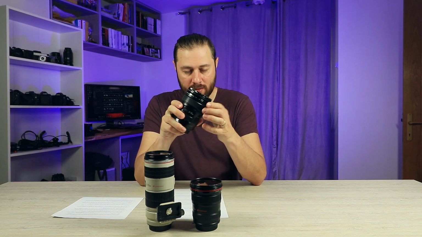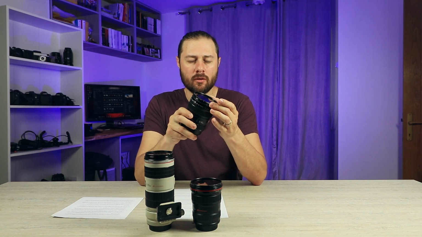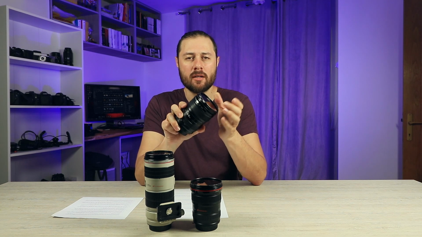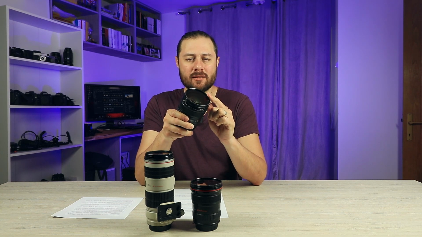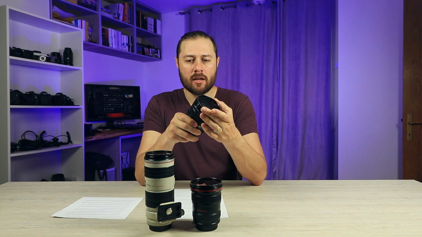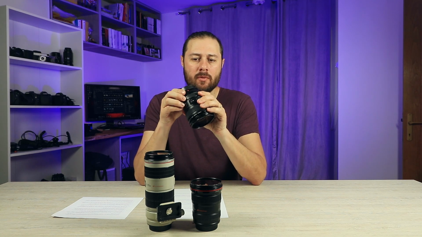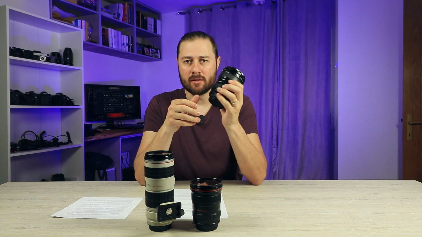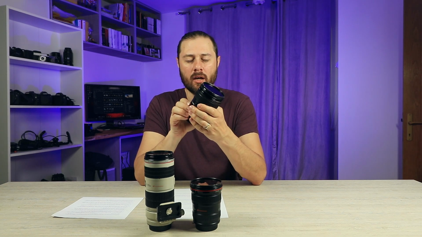Again, as a side tip, if you're going to buy a polarizer, use the slim version of the wide angle version of that polarizer. Also, in time, this lens has 12 years right now.